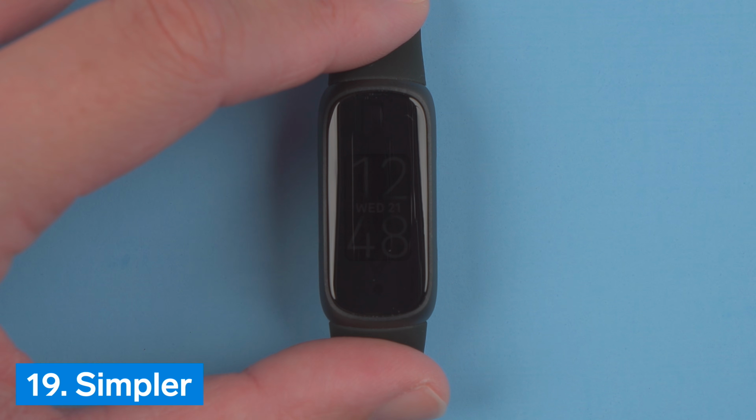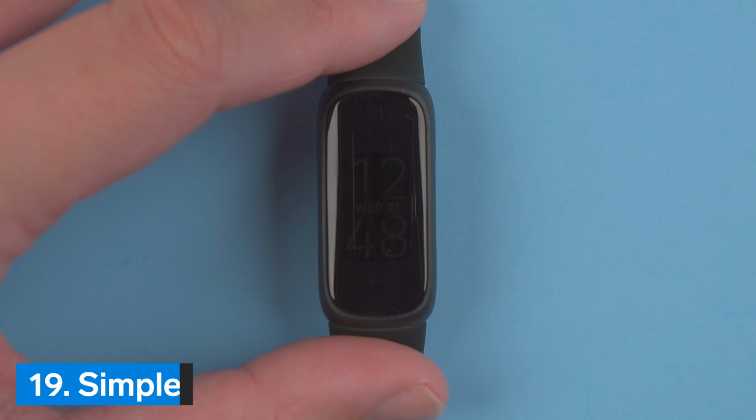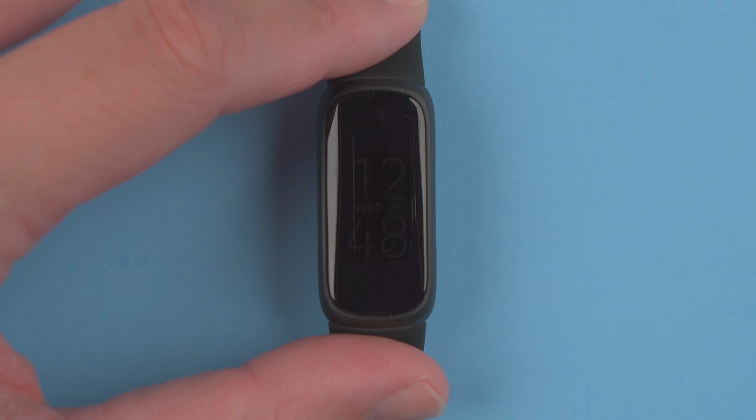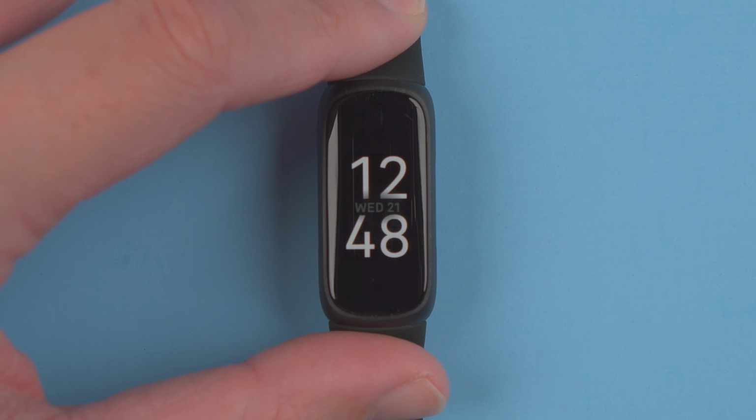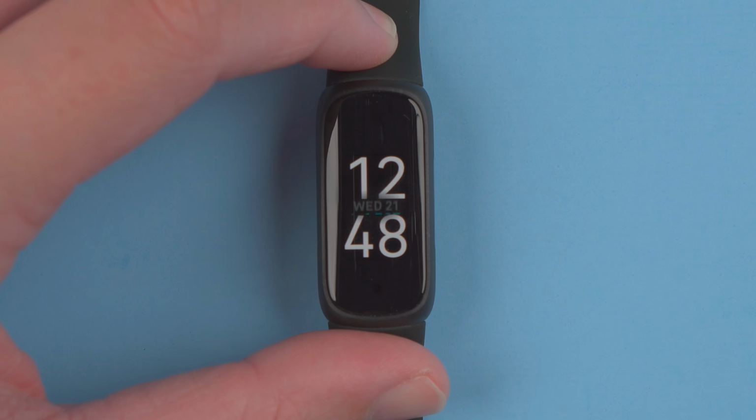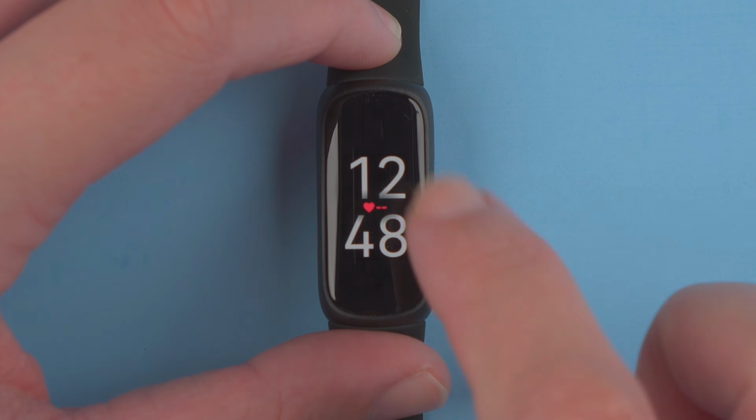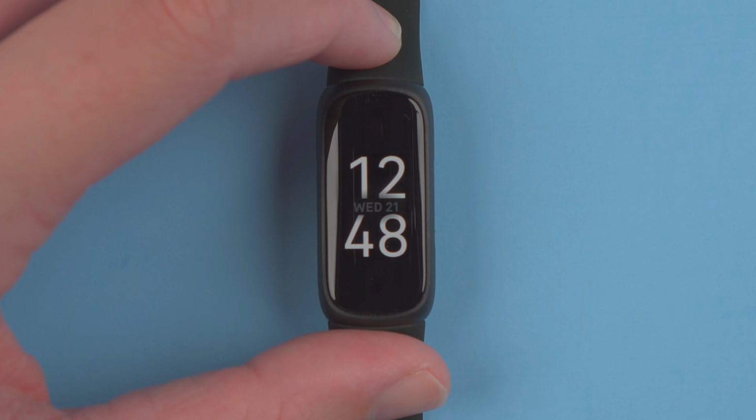This clock face is called Simpler. This is the always-on display version. We very faintly see the hours and minutes of digital time. We also see the day of the week and the day of the month. When I activate it, it becomes much brighter. We can also tap to change the middle stat to steps, heart rate, and back to date.